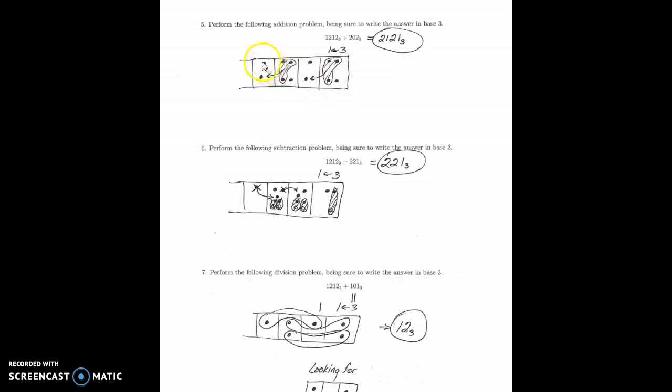So originally I would have had 1, 2, 1, 2, and I would have had these two. I would not have had that, and I would have had these two. Once I start making the explosions, anywhere where I see 3 dots, I explode to the left until I can't go any further, and at that point I'd have 2, 1, 2, 1.